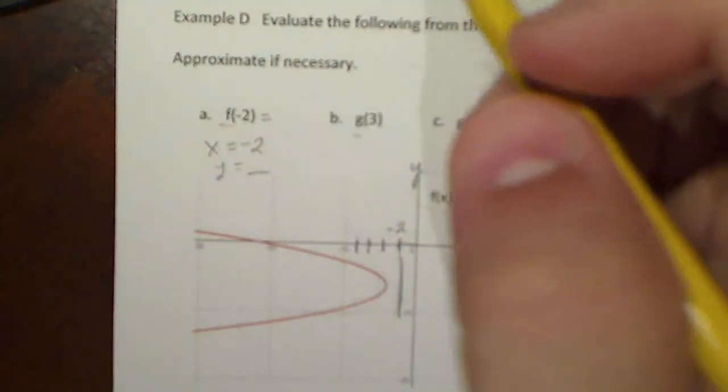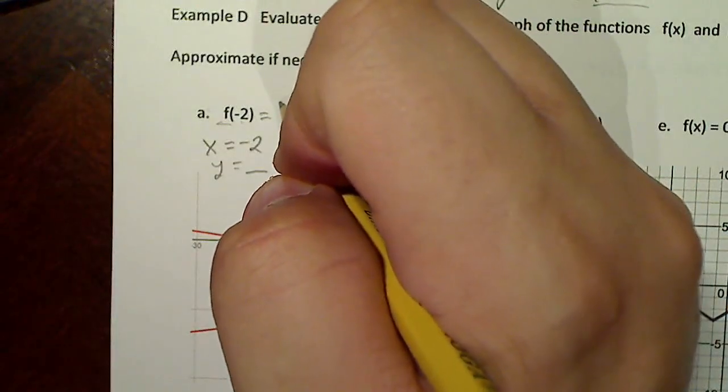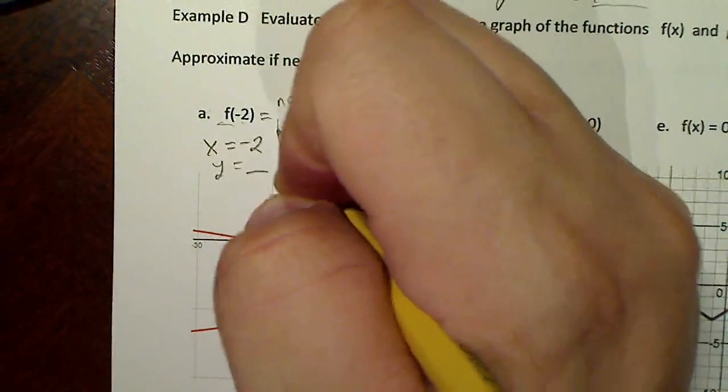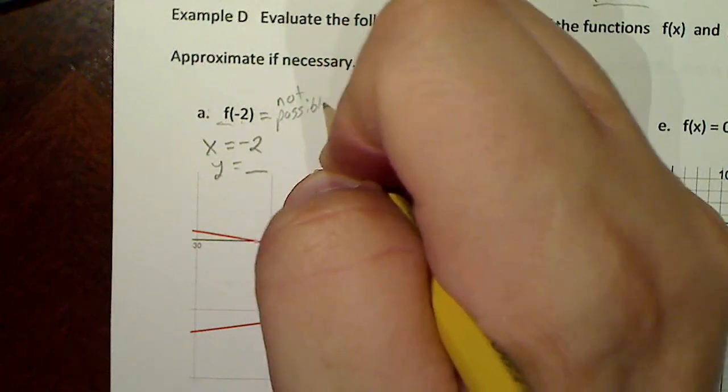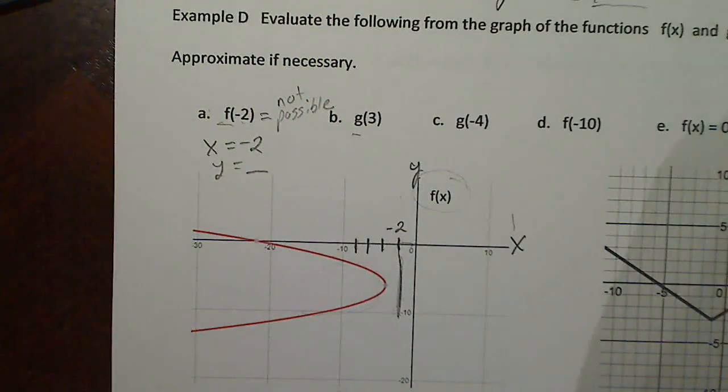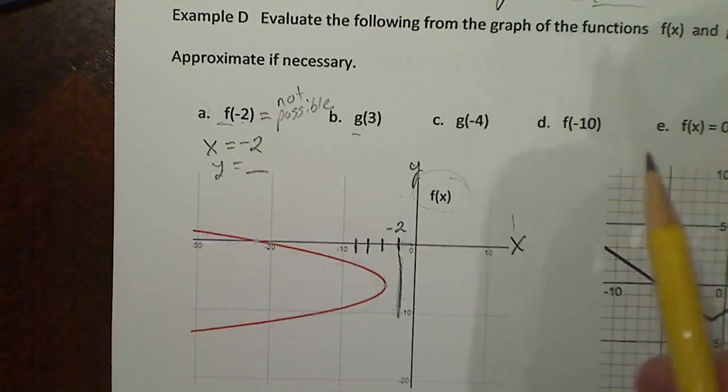So this is eventually what we would consider to be no solution, but we'll just call it not possible for right now. Okay. That's kind of weird. But I'll do another one.